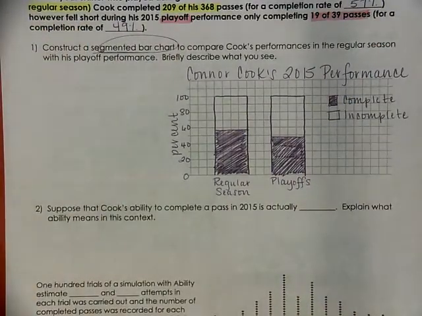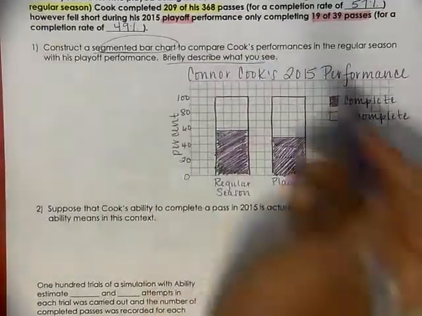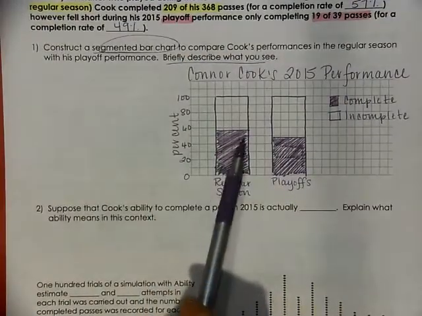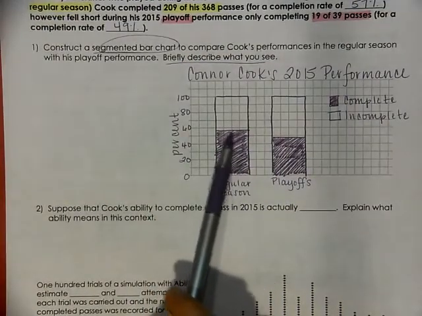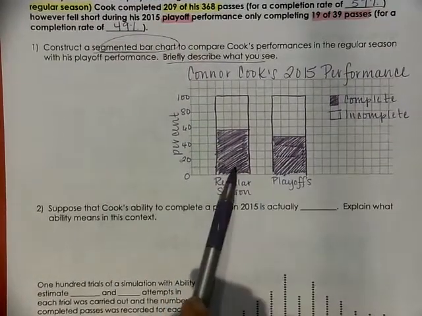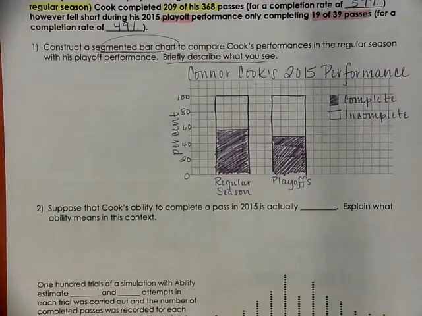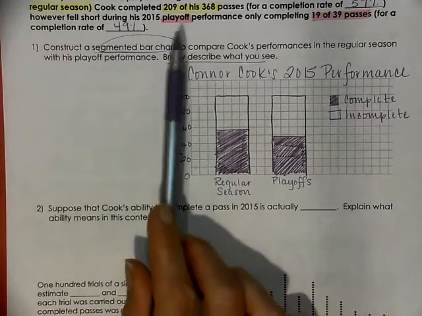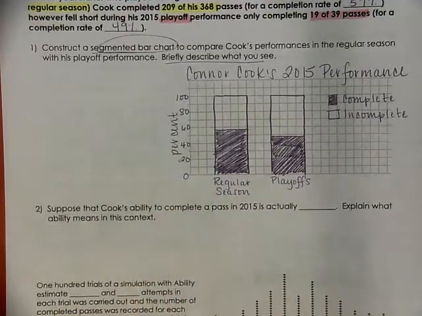Okay, and now the last step, briefly describe what we see. So it's easy to make this quick comparison. I can see that this shaded region is higher compared to this shaded region, completed passes. So remember, it's important to talk about the percent because he obviously completed more passes in the regular season because it was over a longer period of time. So it's important to talk about the percentage if you really want to make a good comparison.